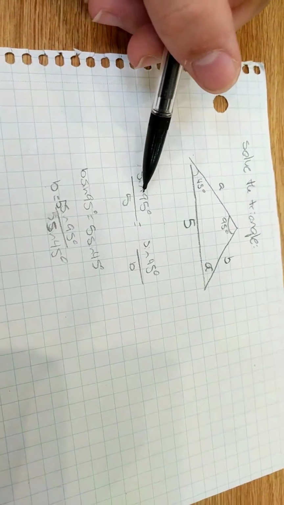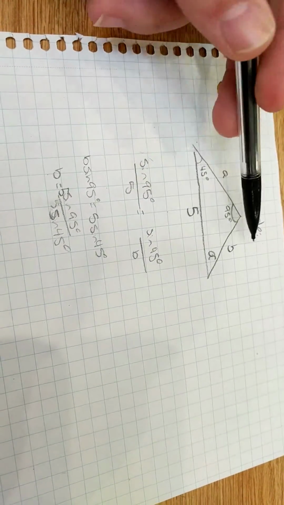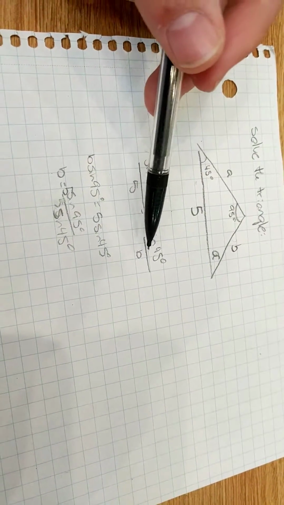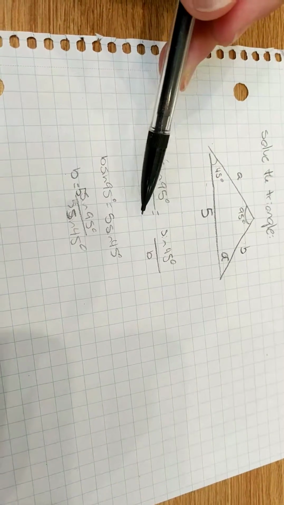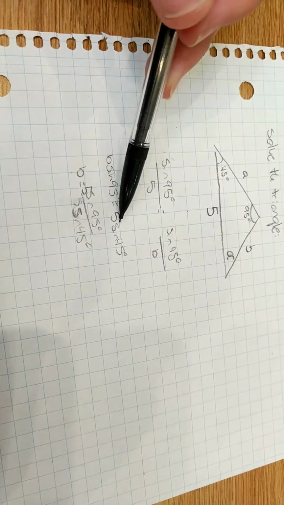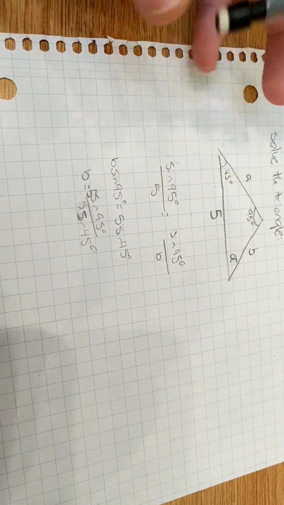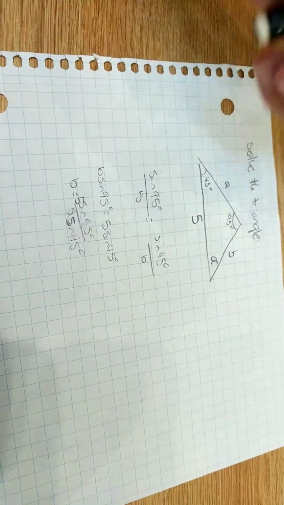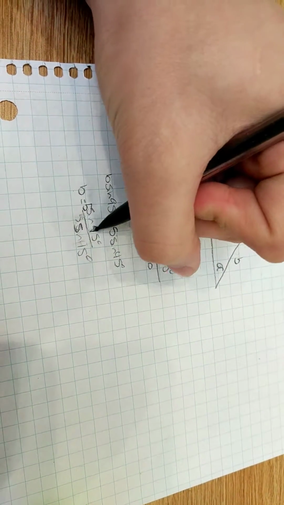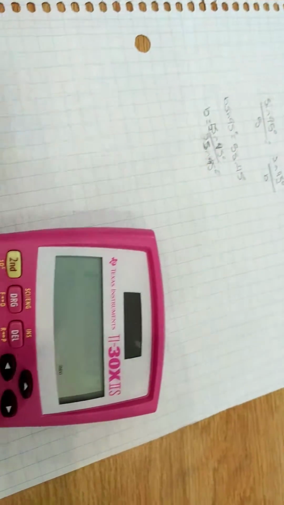Let me just go and double check my work now, because now I'm getting a little suspicious. And then I could say multiply by B and 5, and I divide and I get 5. Oh yeah, man, I really messed this up. This is also supposed to be 45 and that's supposed to be 95. I messed up the whole order.